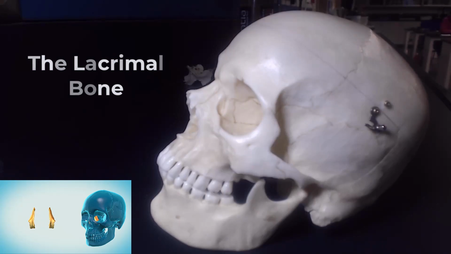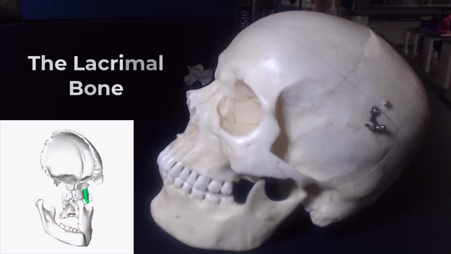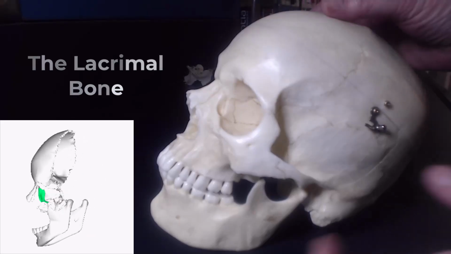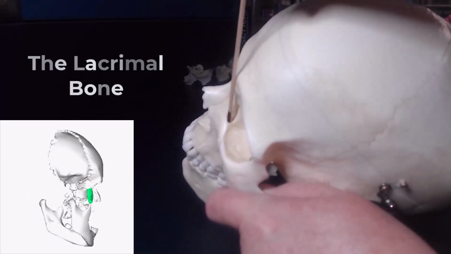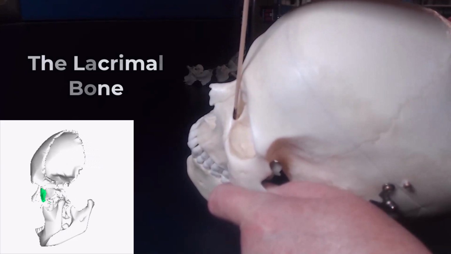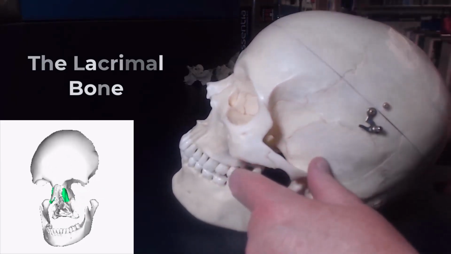So the lacrimal gland leads to the tear duct. So this is where your tears come from. And your tear duct, you can actually see it right here. The tear duct is right at the base of the lacrimal bone. Lacrimose means sad, think of tear duct, okay, lacrimal bone.